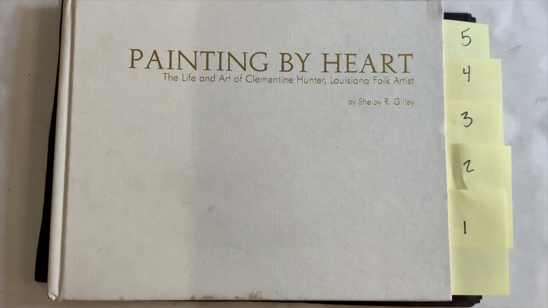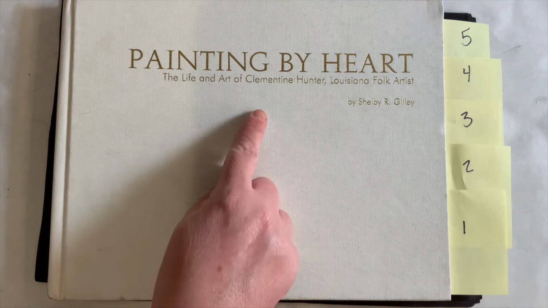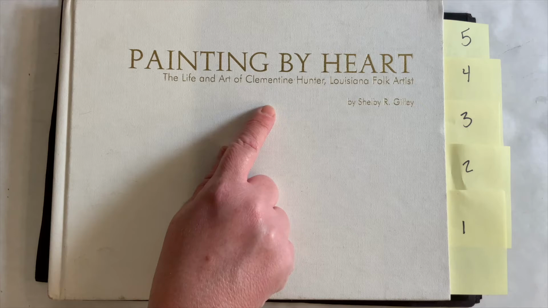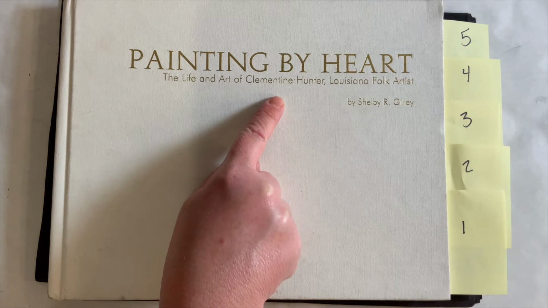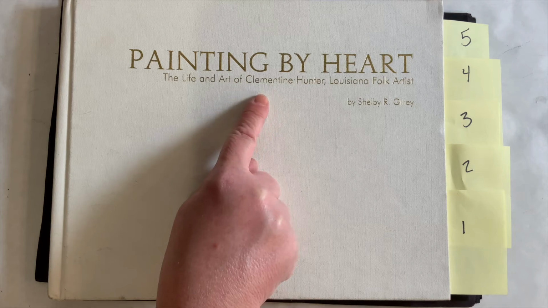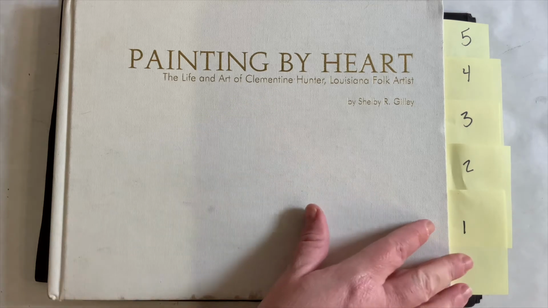This is the life and art of Clementine Hunter, Louisiana folk artist. Now some people pronounce her name in different ways, so let's try to say it both ways. Say it with me. Clementine Hunter. Clementine Hunter. It just depends on how you want to pronounce it.